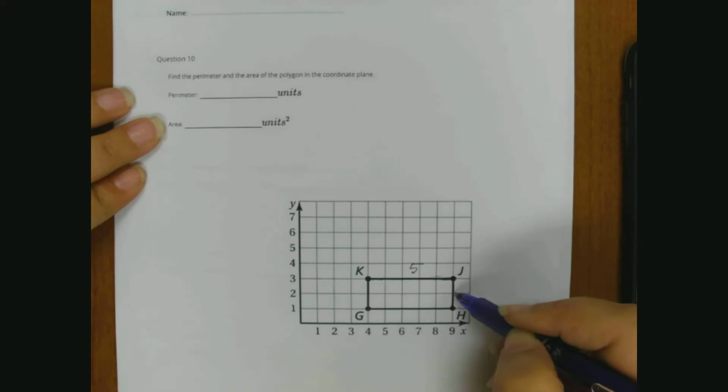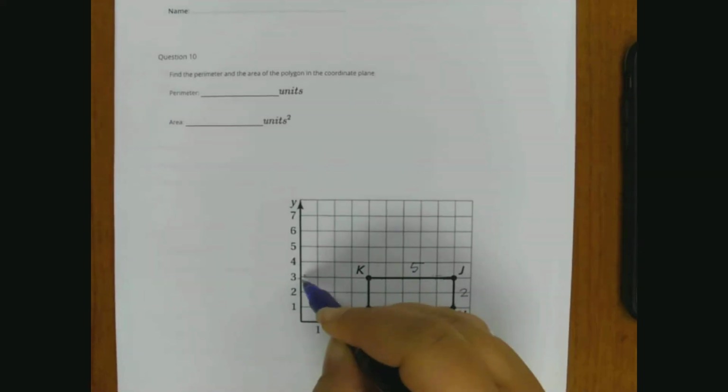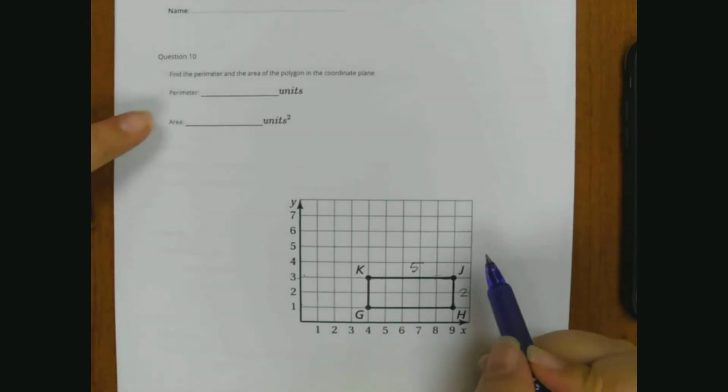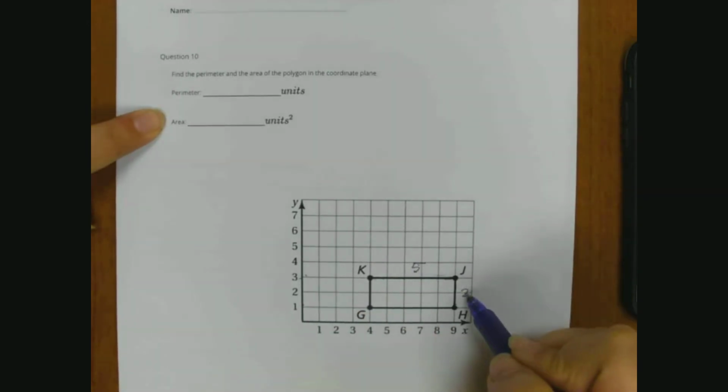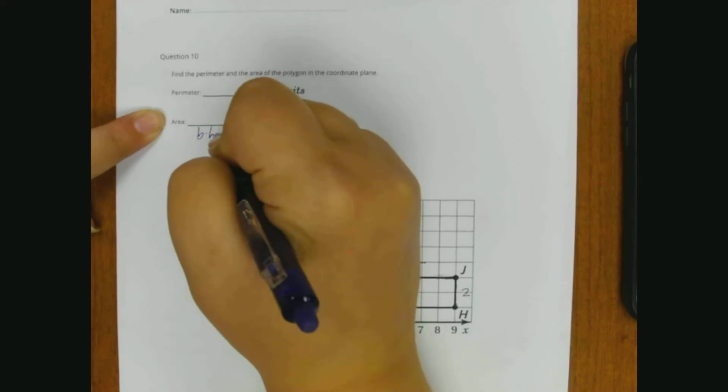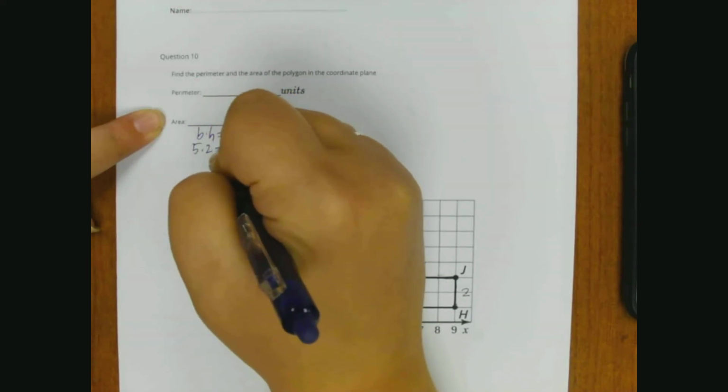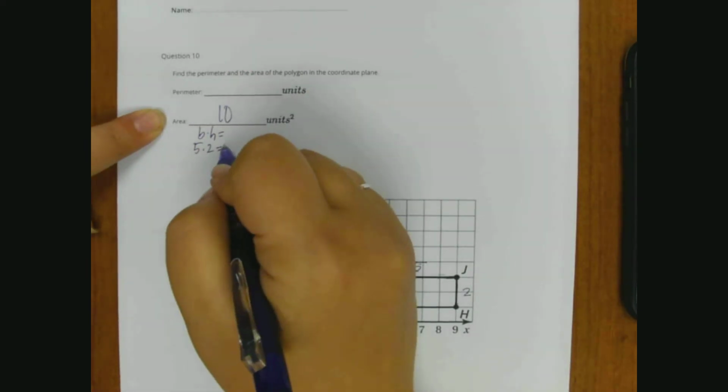The height is 1, 2, or the difference between 3 and 1 over here. So for area, we just multiply them. 5 times 2, it's just base times height. So 5 times 2, which equals 10 units squared.